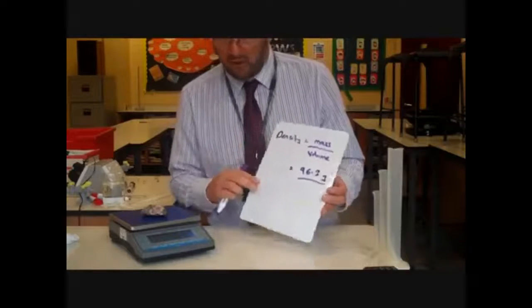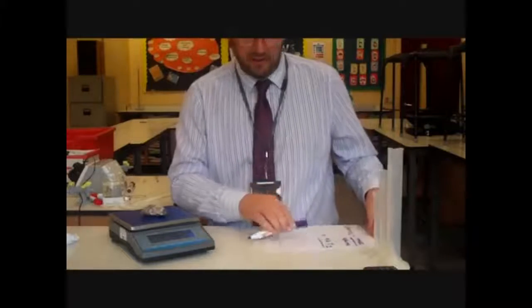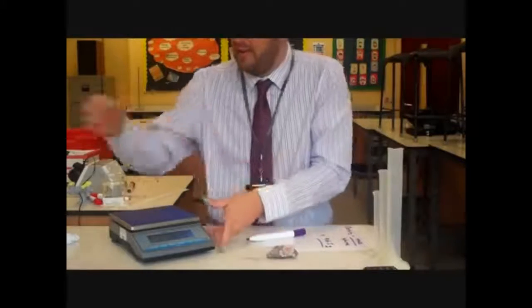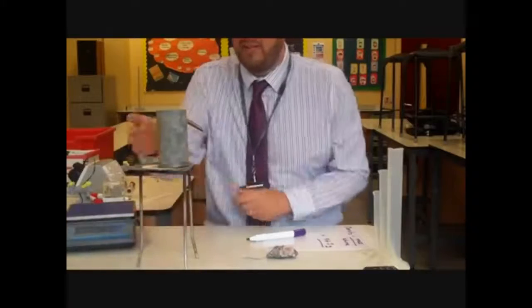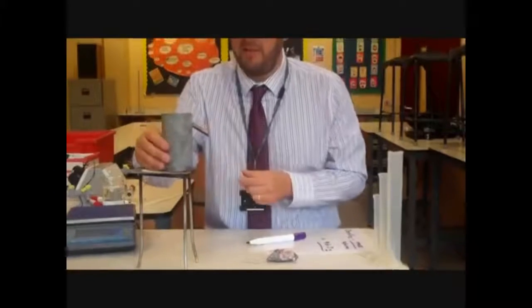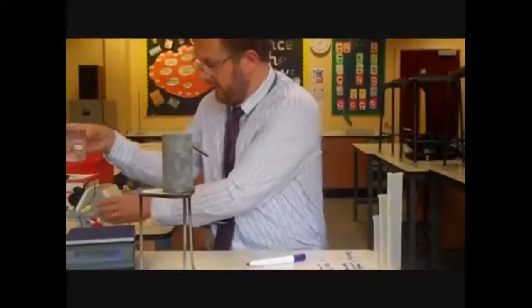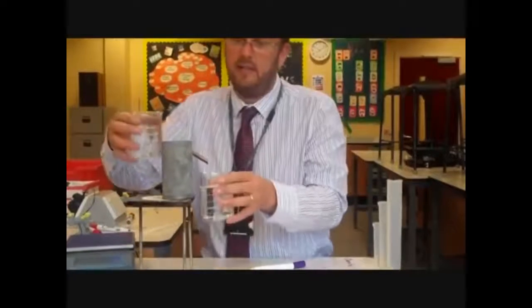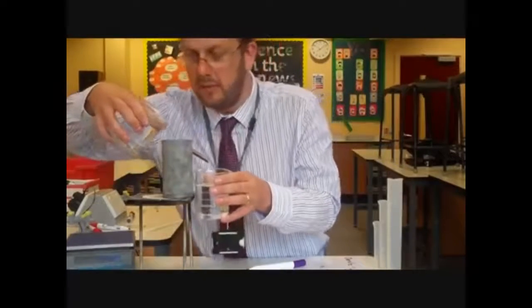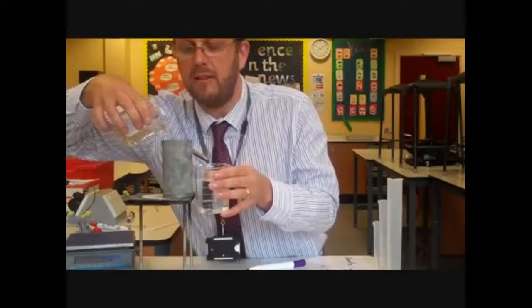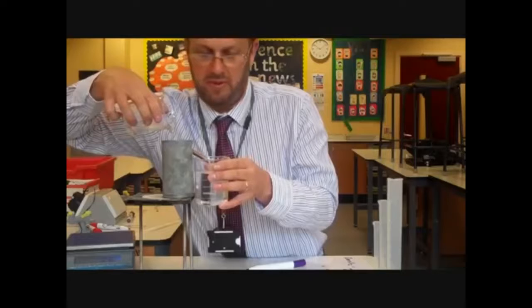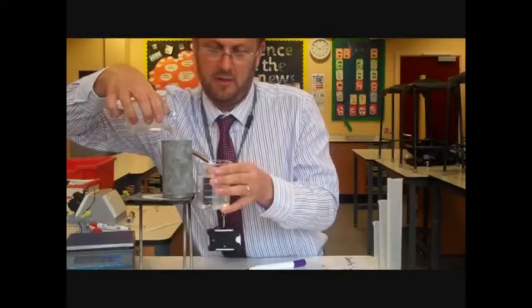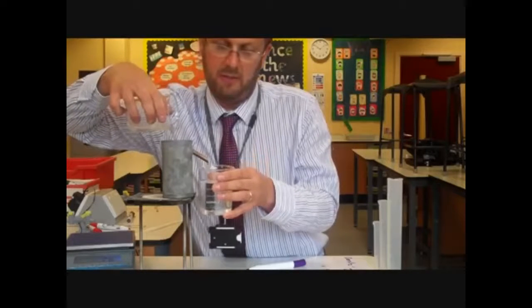We've got a problem with the volume because we said we can't measure it, so we need a slightly different method. Now to do that, we use something called a displacement can. A displacement can we fill up with water, and we fill it up with water to the point where the water just about comes out of this little pipe on the side. So if we go a little bit further and wait till we see a drip.